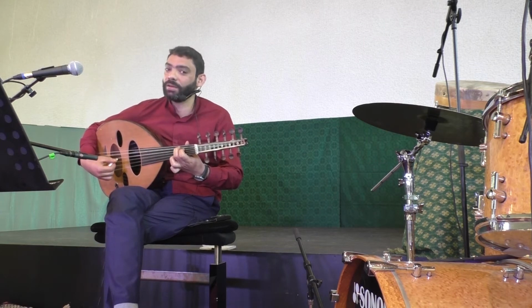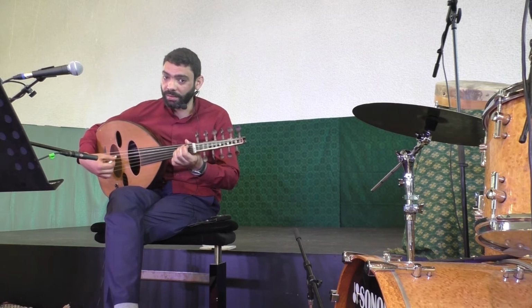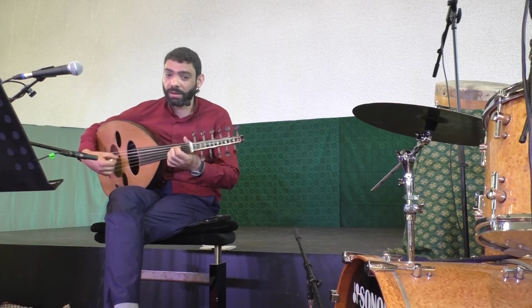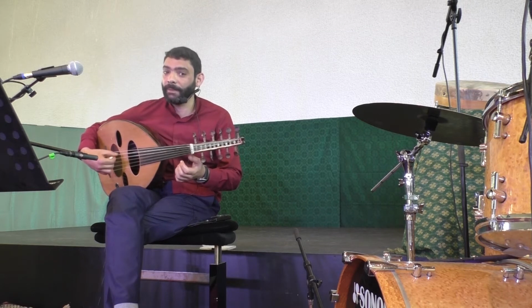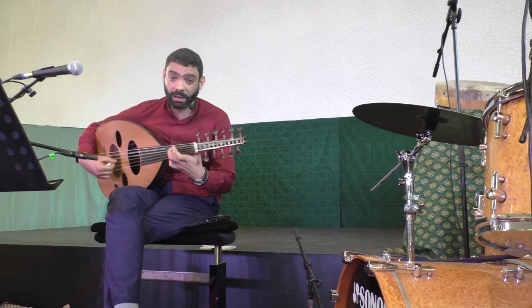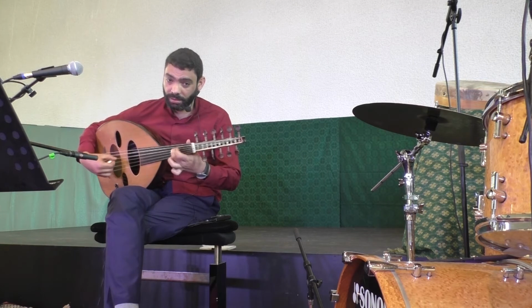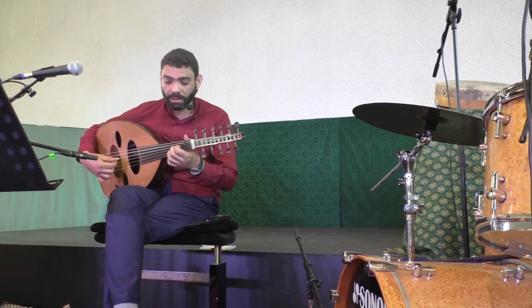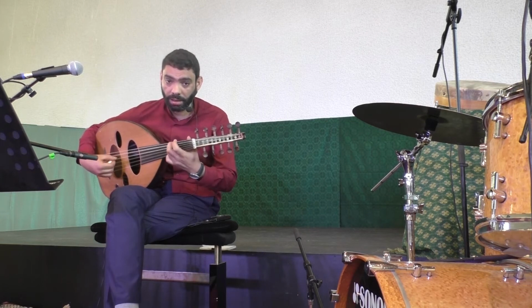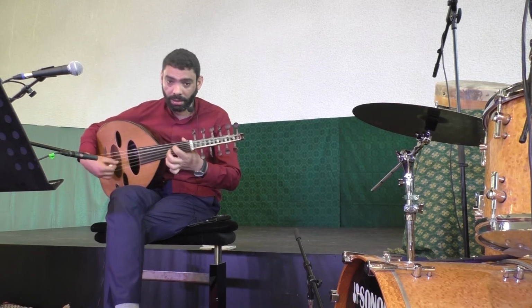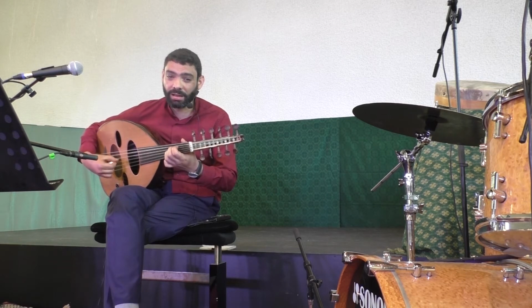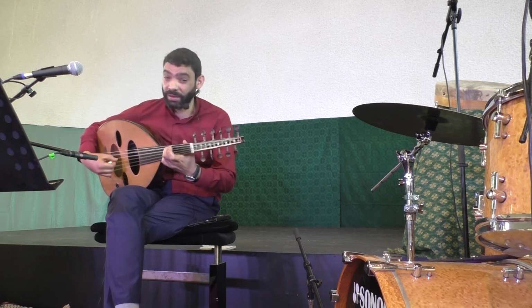C major, which is Ajam over C. And now we can use the major 7 to establish a new maqam. C sharp, maybe an F half sharp can be useful. Color.